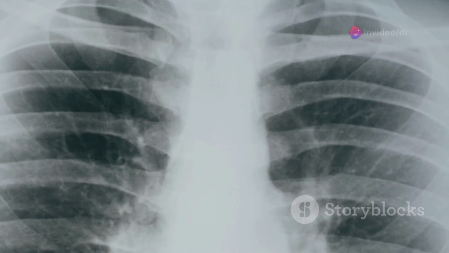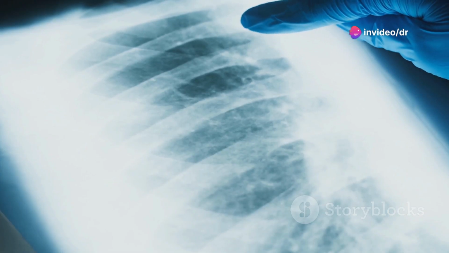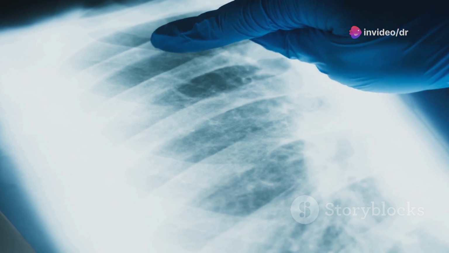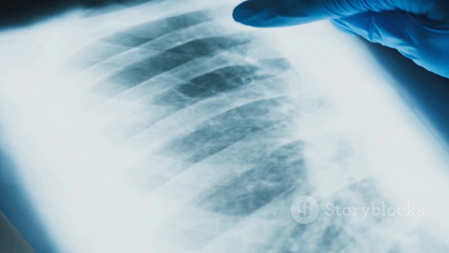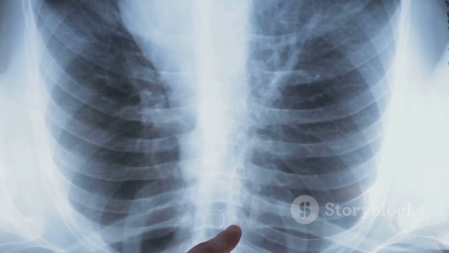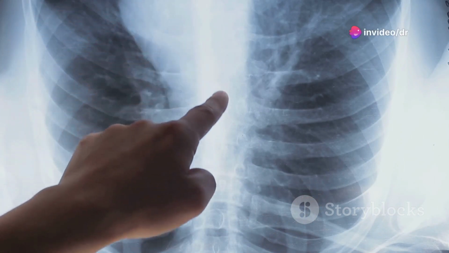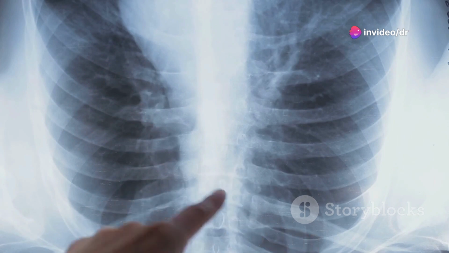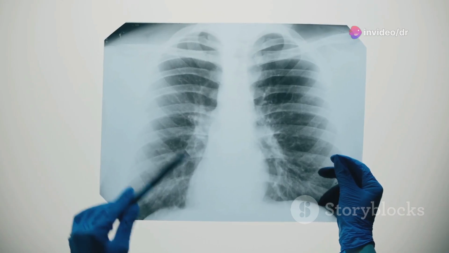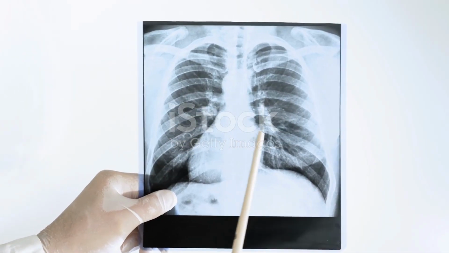Hey everyone! Today I'm going to take you through a fascinating journey into the world of medical imaging, specifically focusing on how tuberculosis, or TB, appears on chest X-rays. Tuberculosis is a serious infectious disease that primarily affects the lungs, and it's vital for medical students like you to understand how to identify it in X-ray images. This is crucial for diagnosing TB accurately in clinical settings. Let's start with the basics.